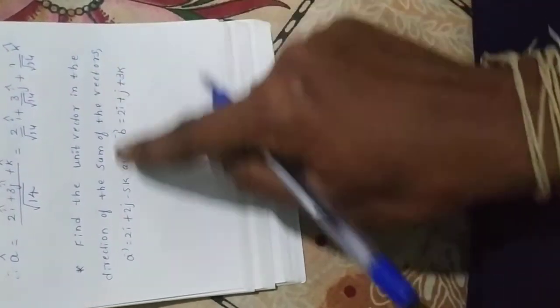So we need to find the unit vector for the sum of these two vectors.